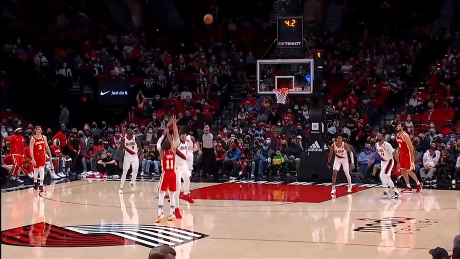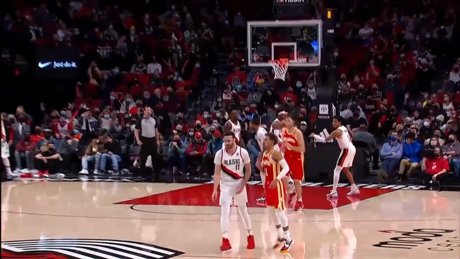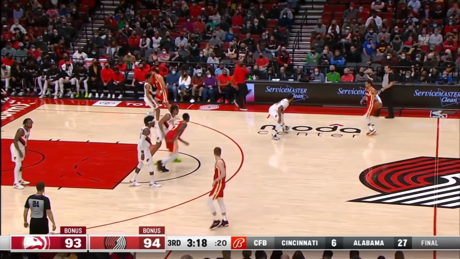Trae Young is one of the most exciting guards in the NBA. He can shoot the ball at a very high level from just about anywhere on the floor. He has a great handle and can make a bunch of very, very difficult passes. And he also reads the game at a very high level.